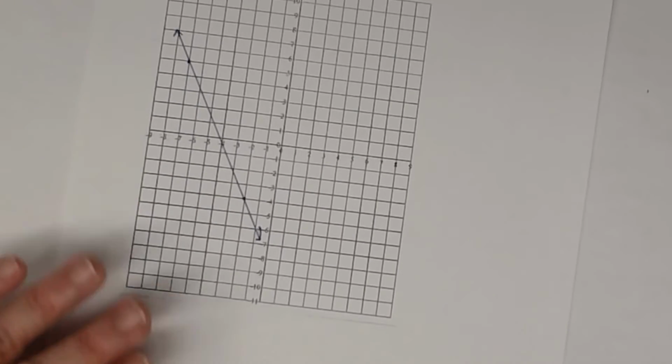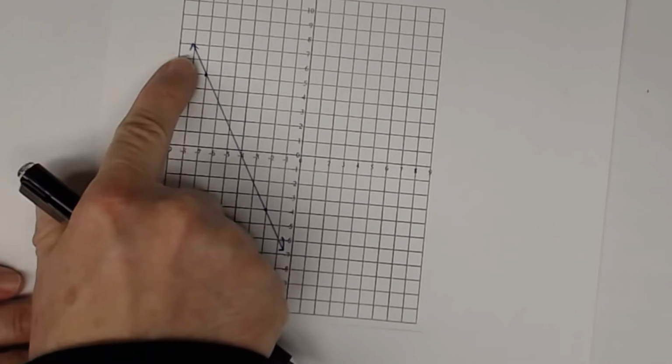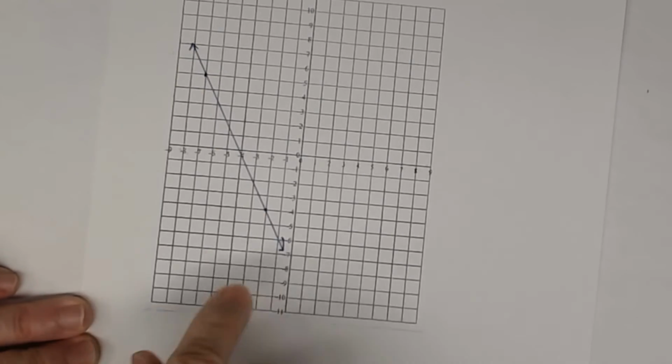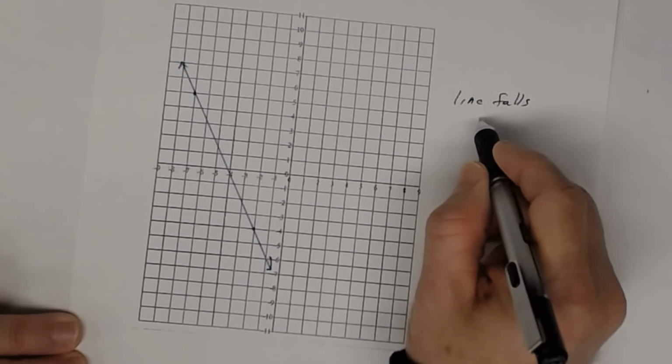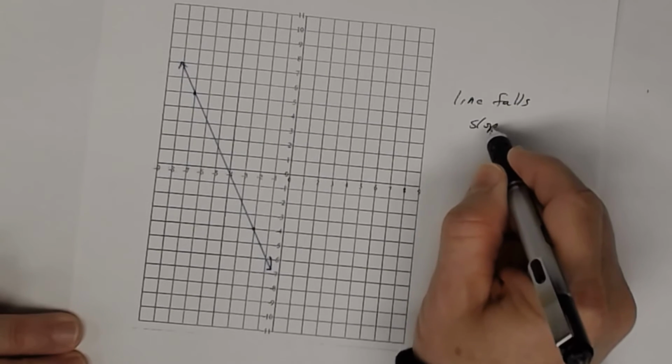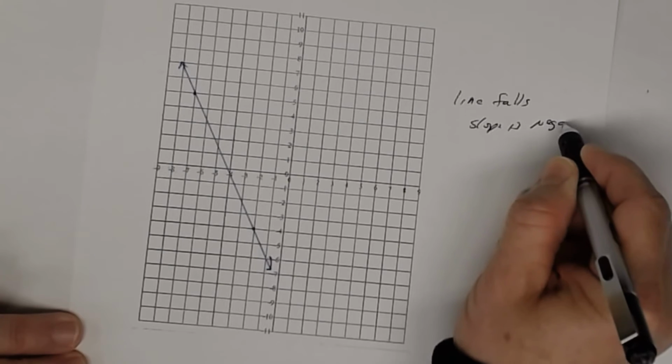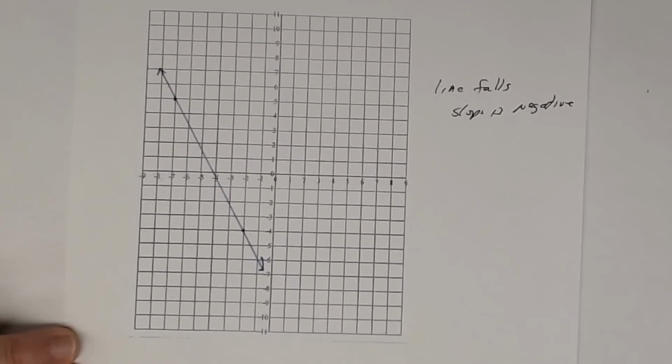All right, so again, we have this one. At this point, you'll notice that the line falls, right? So since the line falls, the slope should be what kind of number? Slope is negative, right? So hopefully we'll get a negative slope. That's what it's supposed to be.